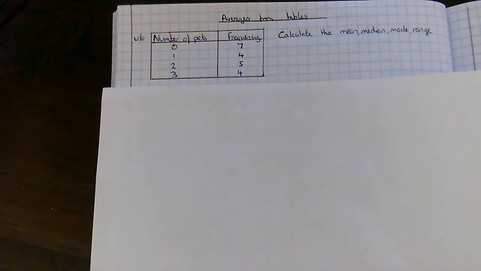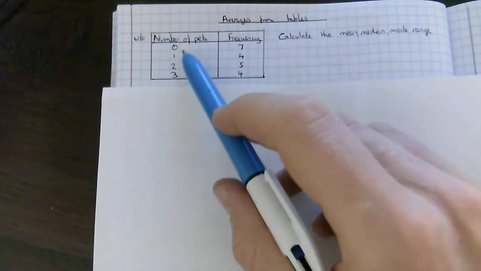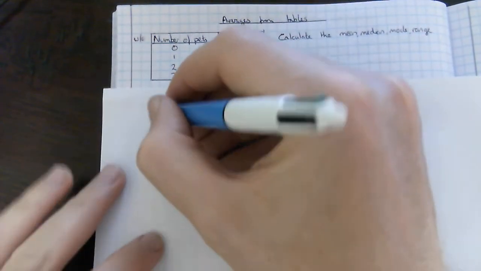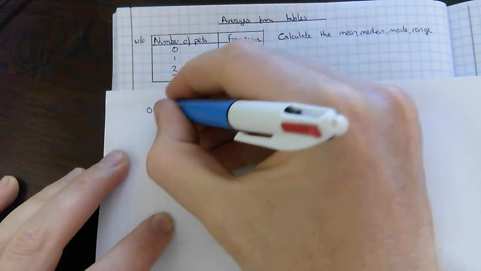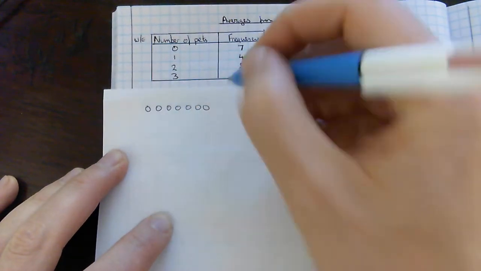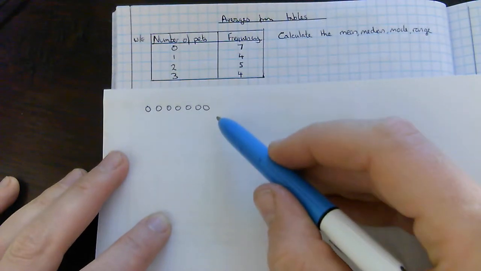Now, the most straightforward way of making absolutely sure you get the marks for this in your exam is to write out that data in full. So, here, I've got 7 people who all said they had no pets. So I'm going to just write out the number 0 7 times, just to make sure that I get this absolutely right. 1, 2, 3, 4, 5, 6, 7. So those are my 7 people who said they had 0 pets.